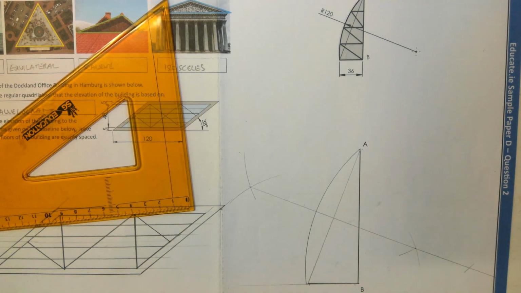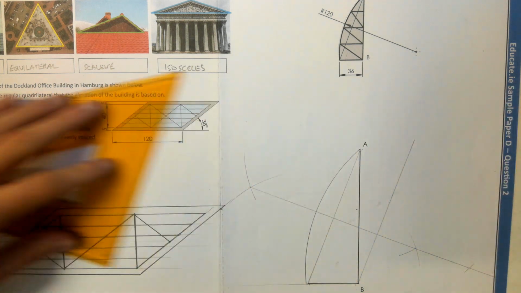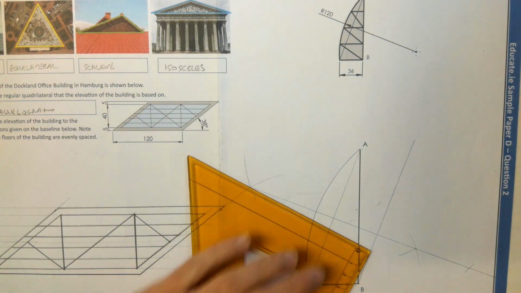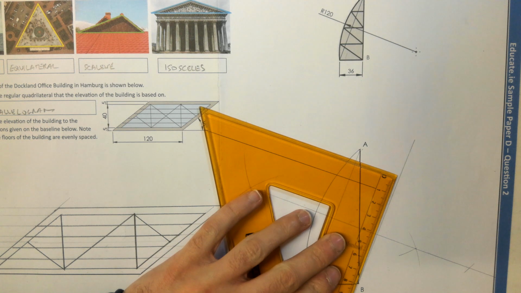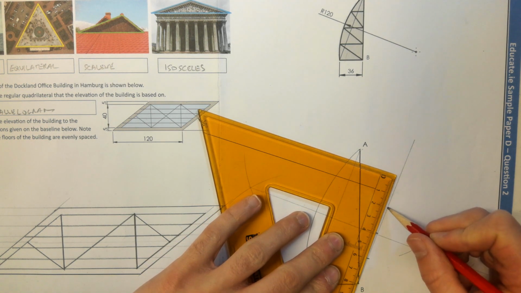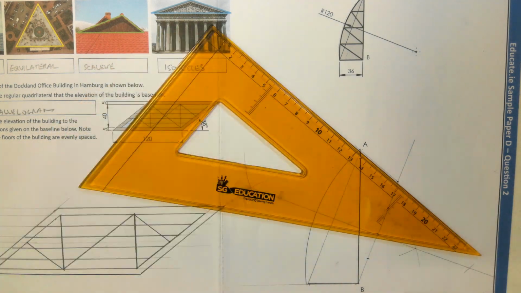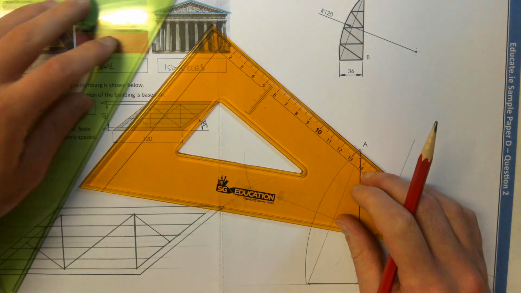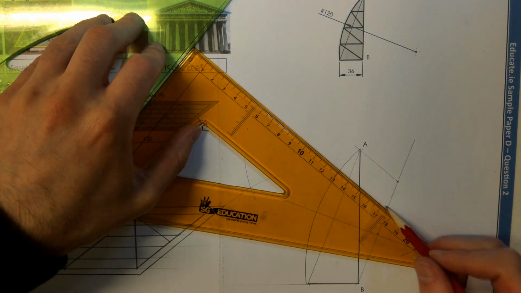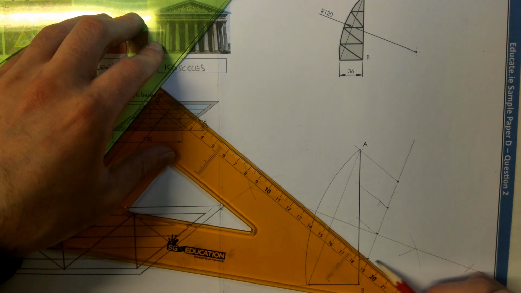I'll just move down a bit more so you can see a bit more at the bottom of the question there. And now what I need to do is divide this line into 4 equal parts. So we take a line at a random angle, step out 4 equal distances. So I'm going to go out in increments of 20, 40, 60 and 80. Join the last one there to the end of the line, and use slide and set squares then the rest of the way.